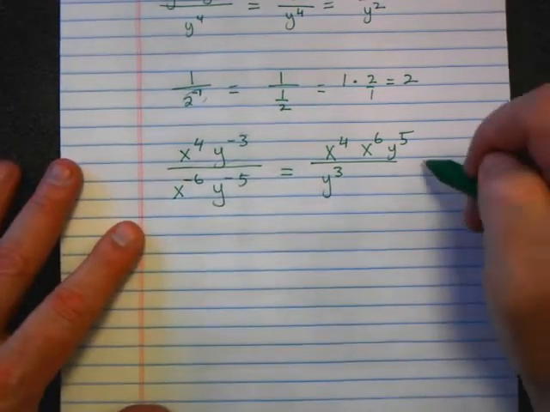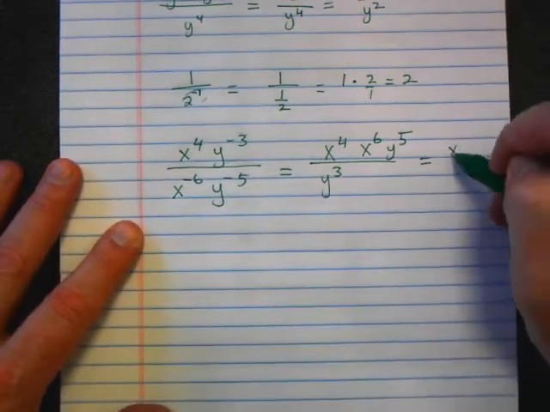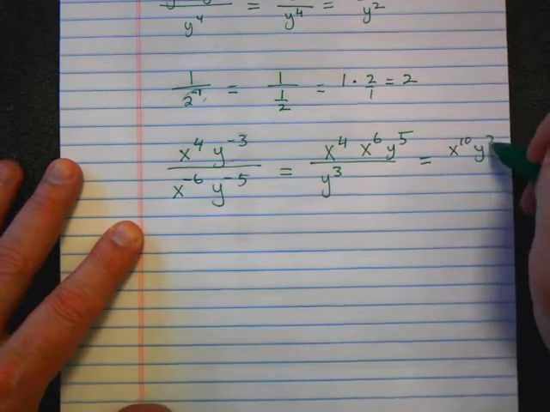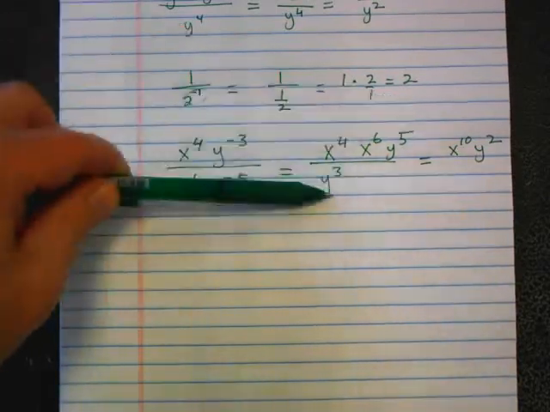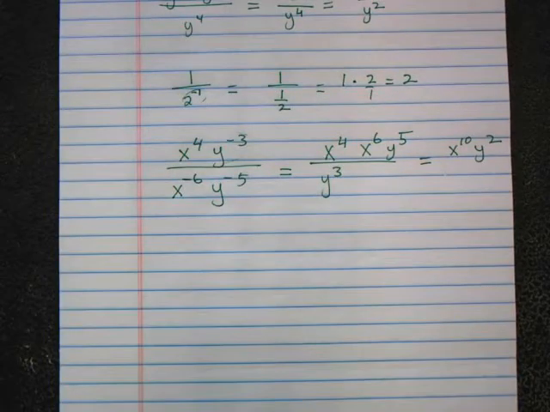And then I can reduce. X to the 10, y to the 2nd. On my x's, I add my powers. On my y's, I subtract my powers. There's my answer, x to the 10, y to the 2nd. Questions on that one?